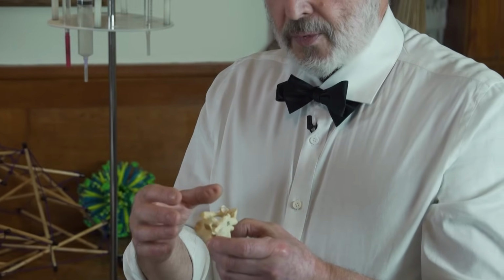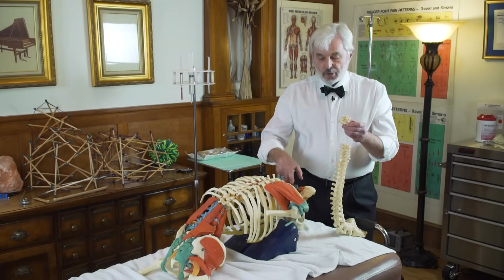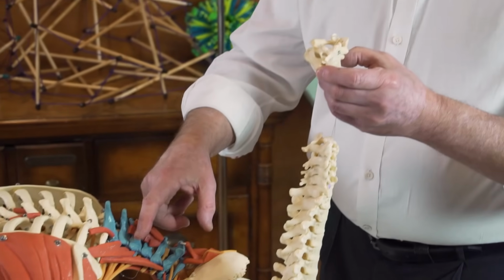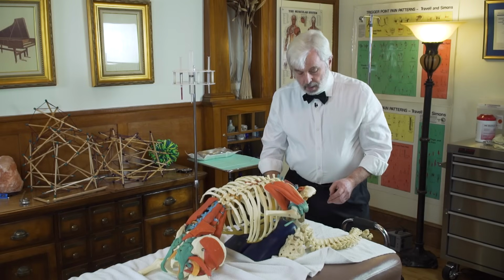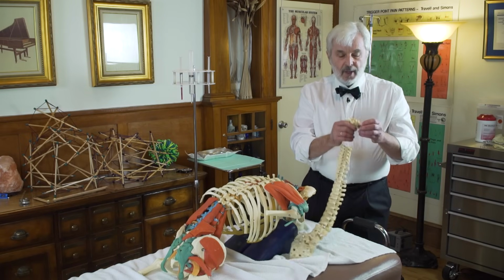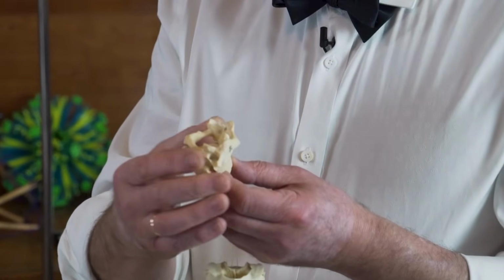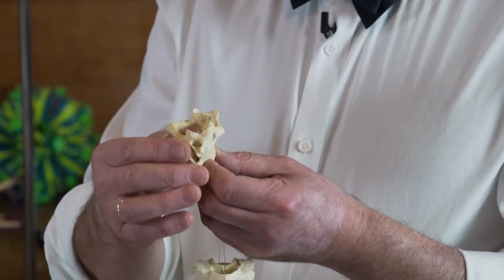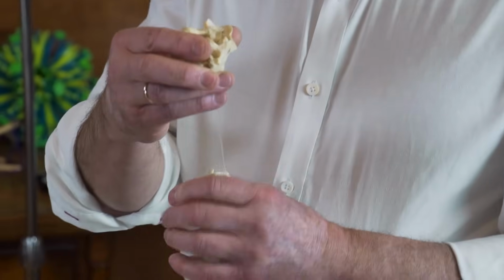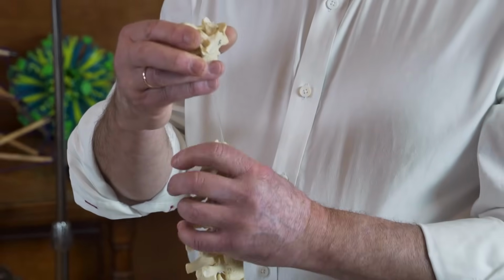Another 45 degrees of rotation occurs through the combined motion between C3, C4, C5, C6, and C7. The flexion and extension of the head occurs between C1 and the occiput. Rotation occurs between C1 and C2, and lateral flexion occurs in the lower cervical spine.